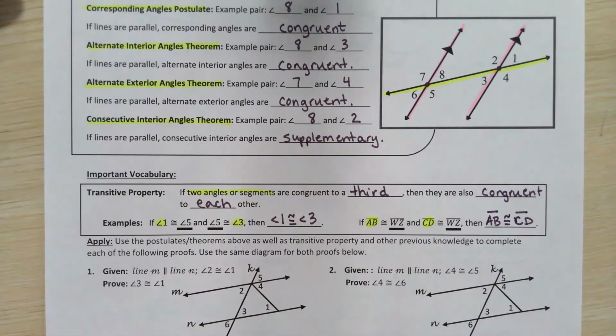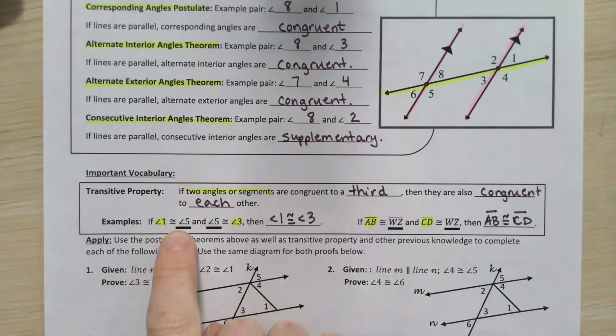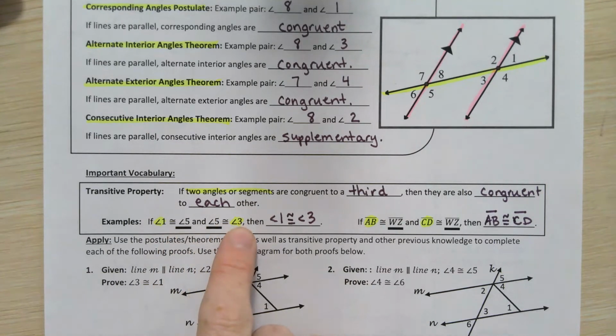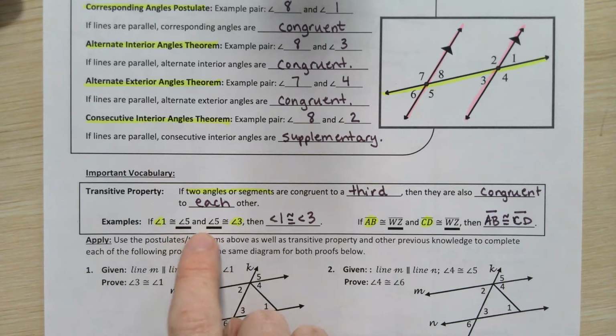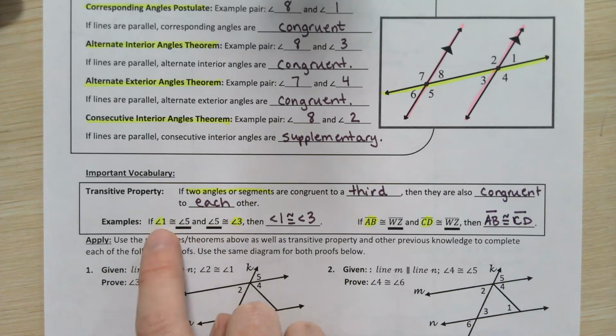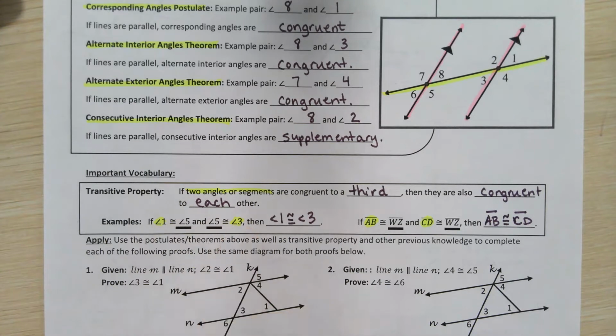Now let's think about whether or not that makes logical sense. If angle 1 is the same size as angle 5, but then angle 5 is the same size as angle 3, these angles are identical. Imagine that they're both like 100 degrees. Well, that means angle 1 would have to be 100 and angle 3 would have to be 100, so that means angle 1 and angle 3 match.